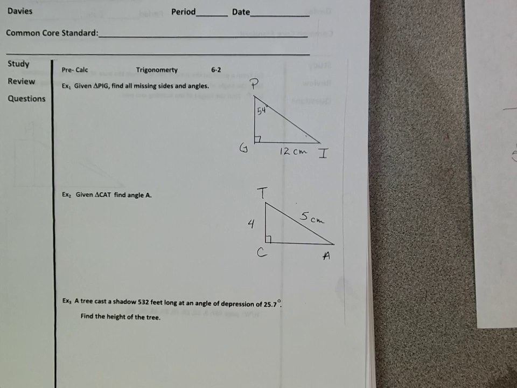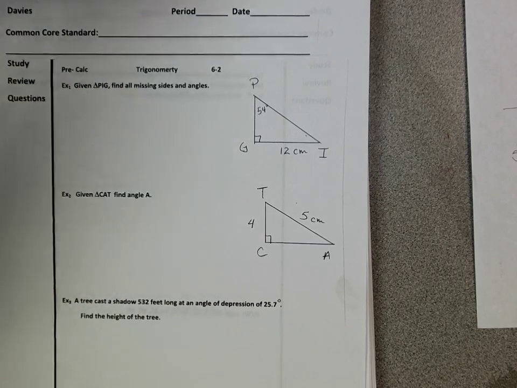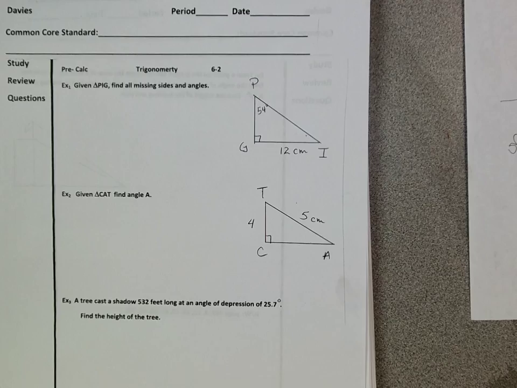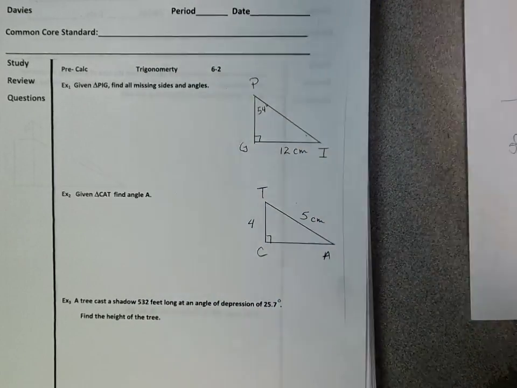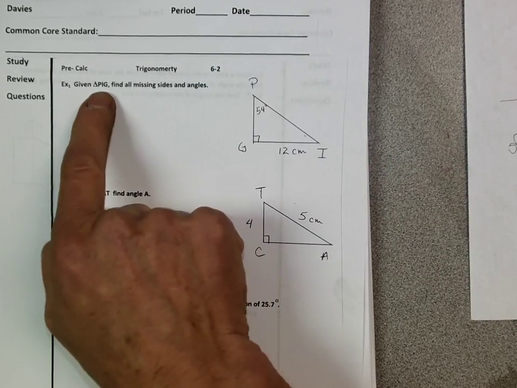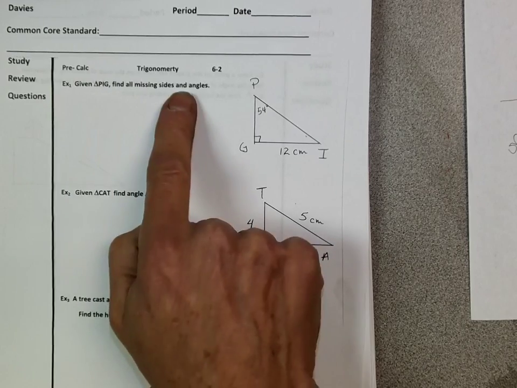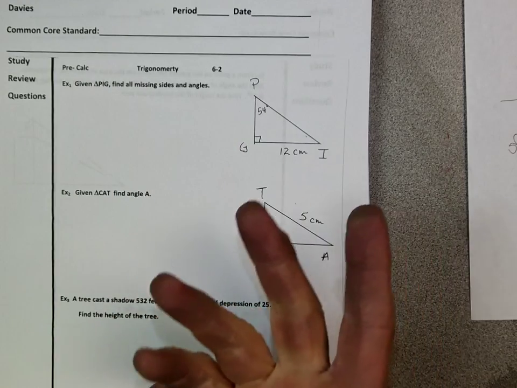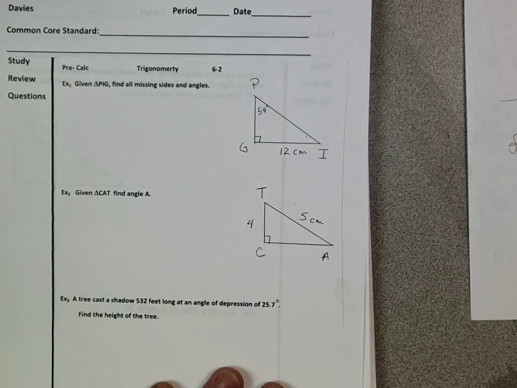So let's go ahead. This is just basically right triangle trig today, and we're going to solve these triangles. Example one, given triangle PIG. Those are always my favorite triangle. Find all missing sides. We've got to find everything, all missing sides and angles. So let's just start right at the beginning.